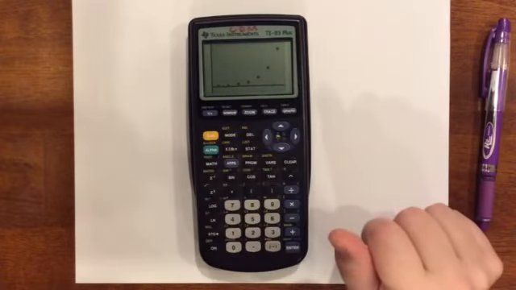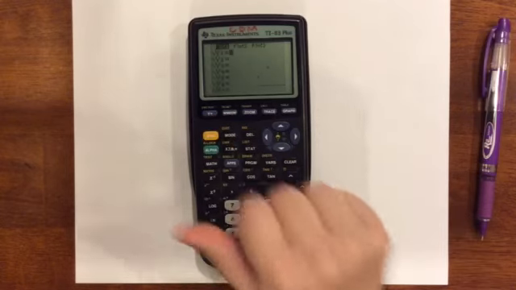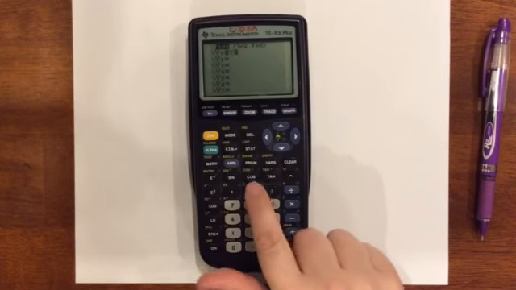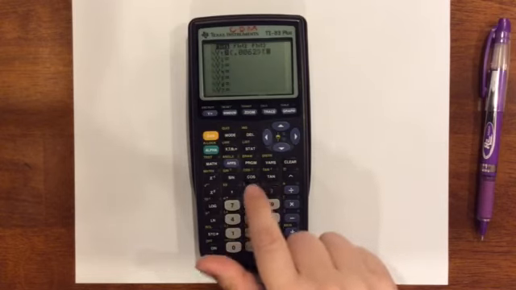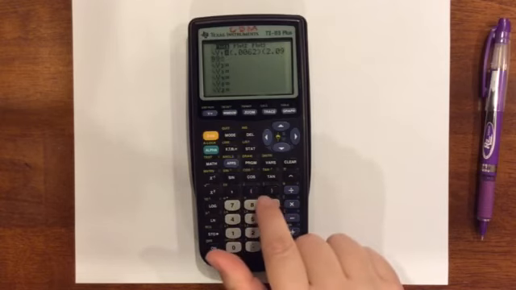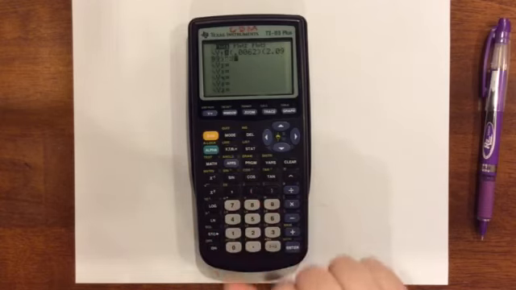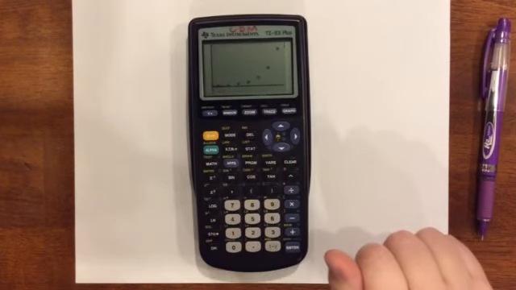Now let's check if our equation really goes through those points. So you're going to push y equals and type in your equation, 0.0062 times 2.0999 to the x power, zoom 9, and it looks like it's working.